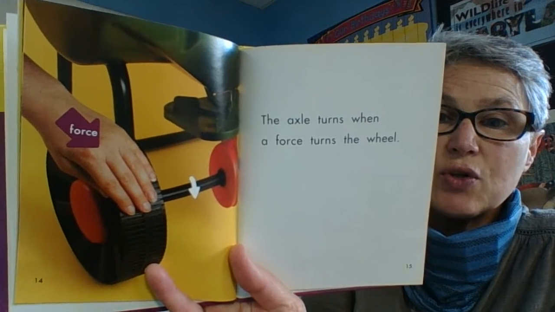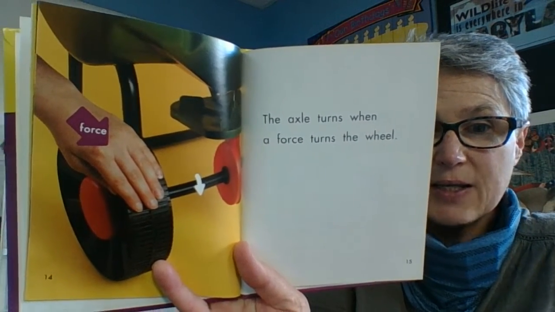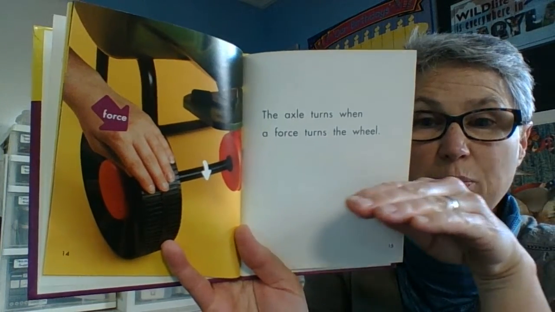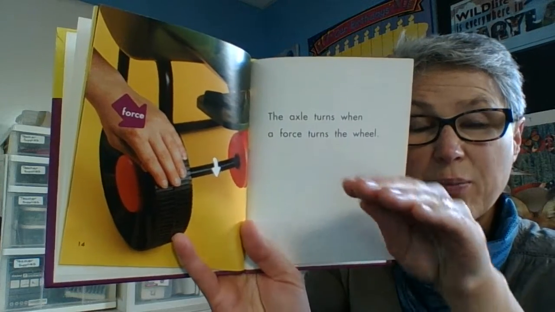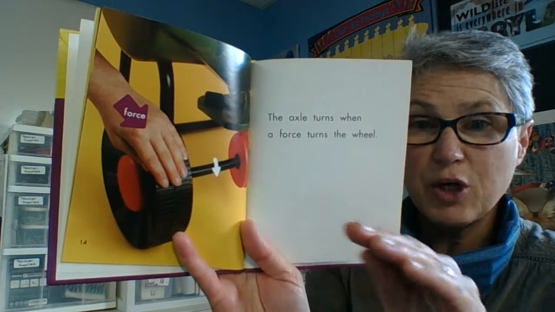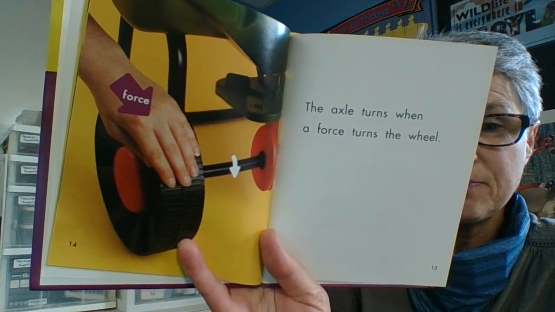The axle turns when a force turns the wheel. Oh, I can definitely see that we're pushing now, pushing away from us. So we've applied a pull, now we're applying a push, which is turning that wheel, which turns the axle.